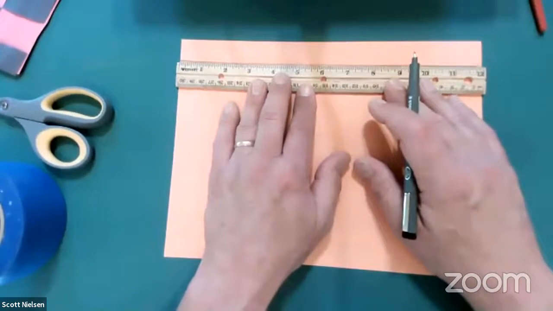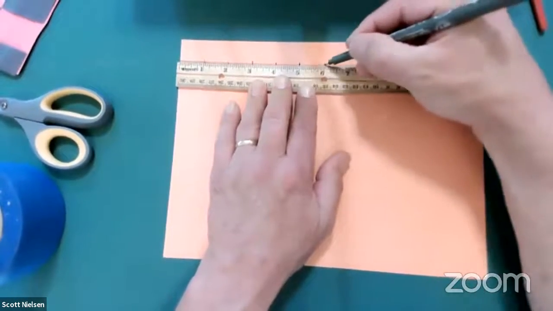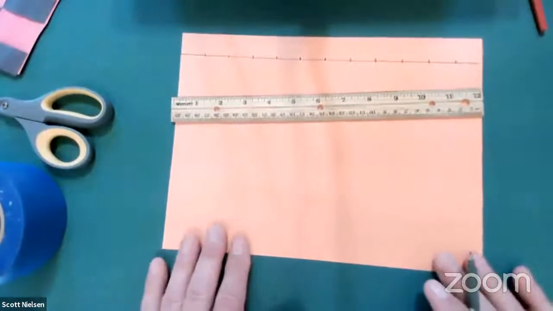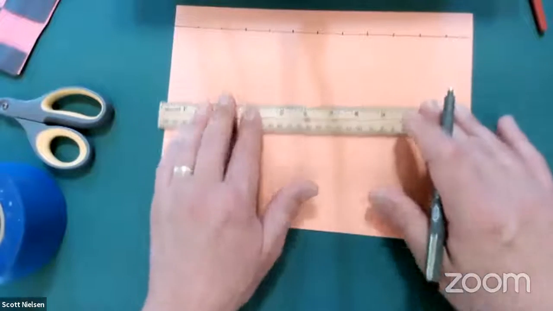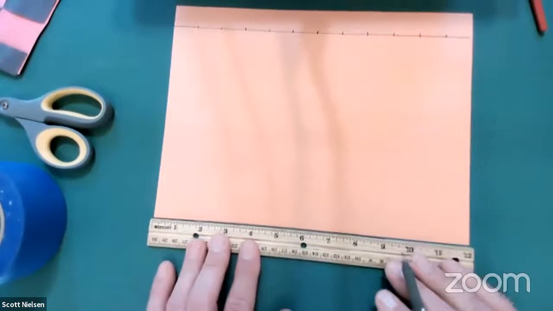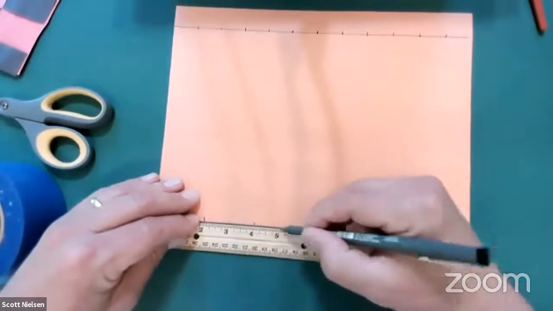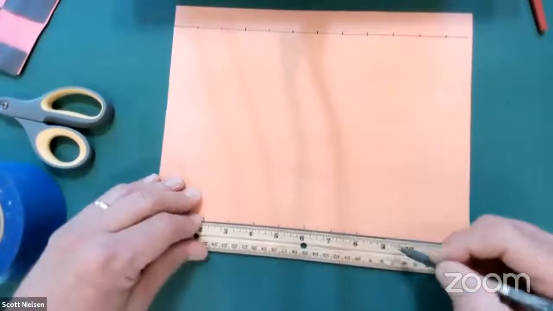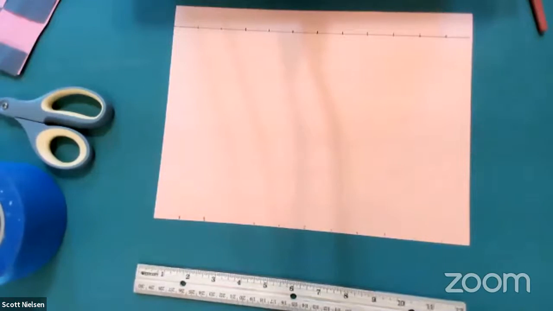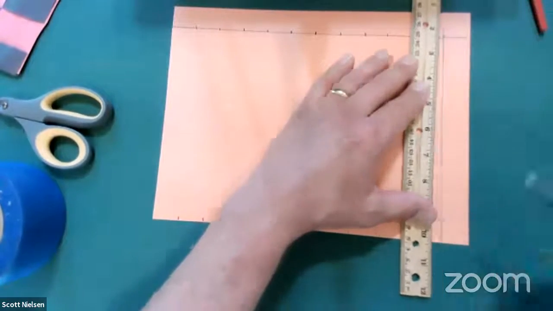Now I'm going to go along and mark little 1 inch hash marks or tick marks along that line. And then I'm going to slide my ruler down all the way to the bottom of the paper. And I don't need a line at the bottom. I'm actually going to cut all the way off the end of the paper. But I do need those tick marks to ensure that I get straight lines. And now I'm going to take my ruler and connect those tick marks so I have some vertical lines along here.